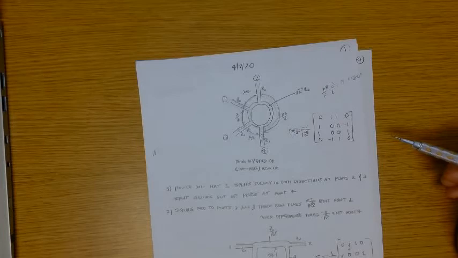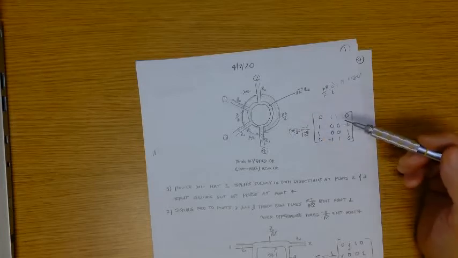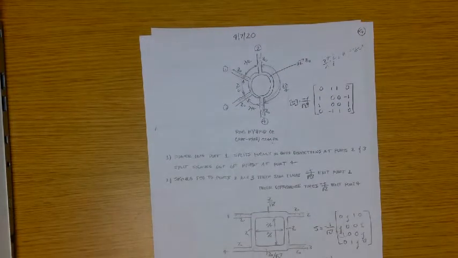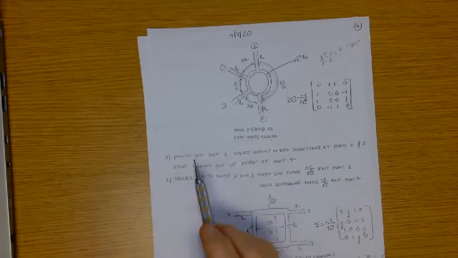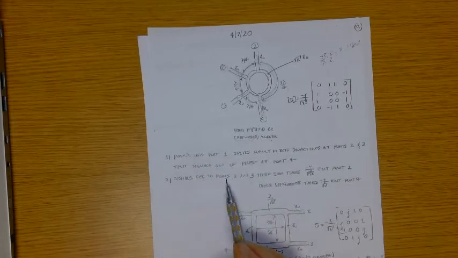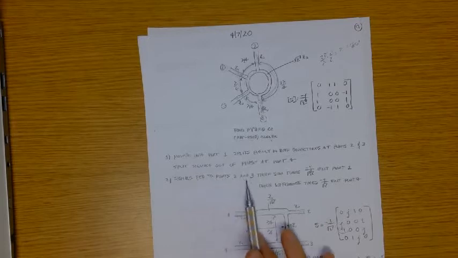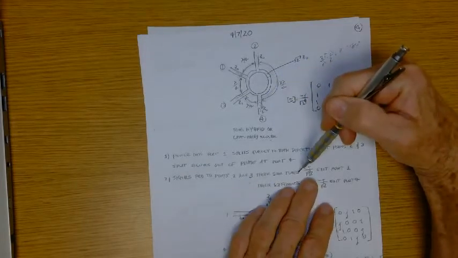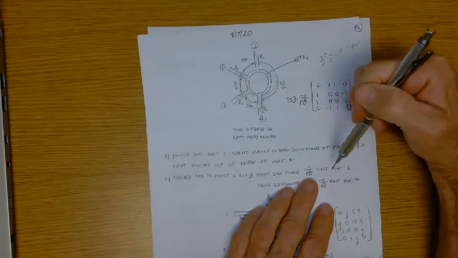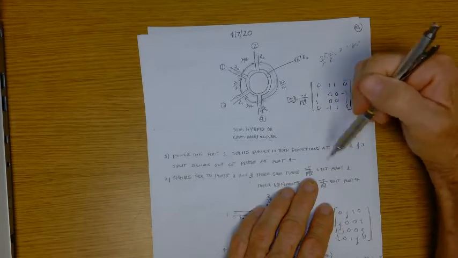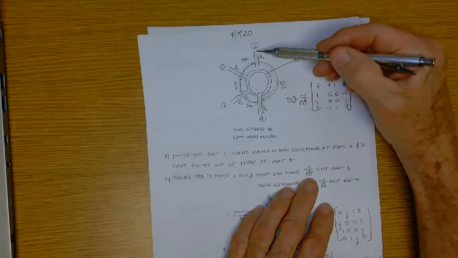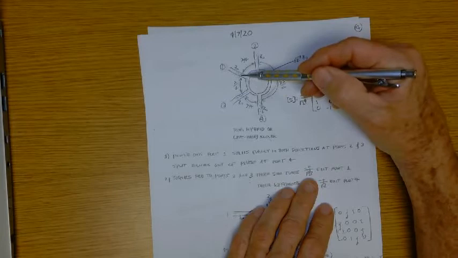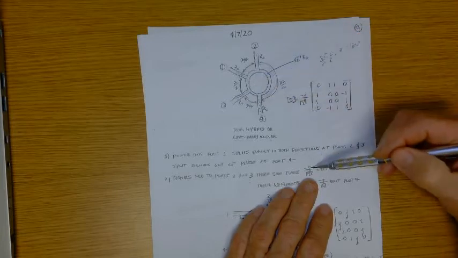All right. So that's one manifestation. Oh yeah, here's another application. Signals fed into ports 2 and 3, their sum times minus j divided by the square root of 2, gives port 1. So if we put signals into 2 and 3, then the signal out of 1 is the sum of these two times a constant.